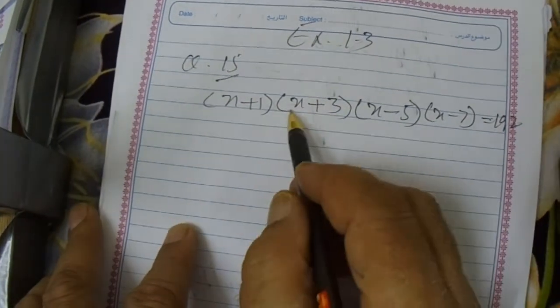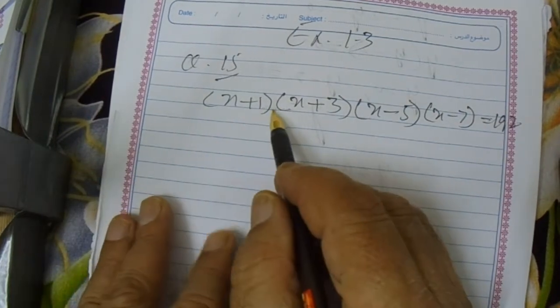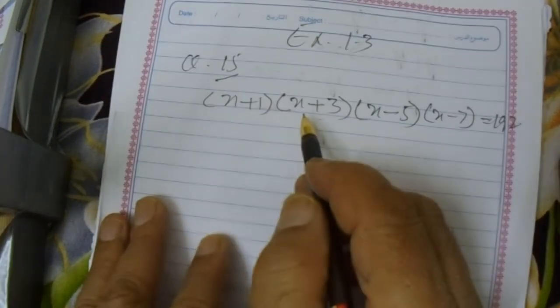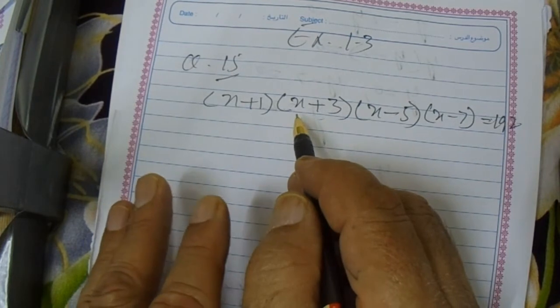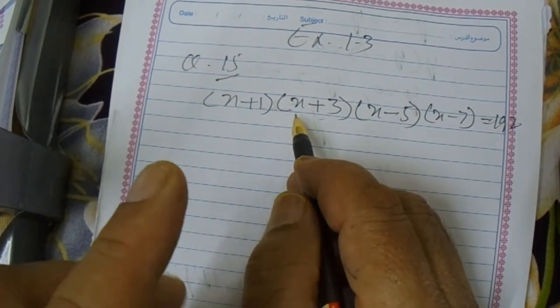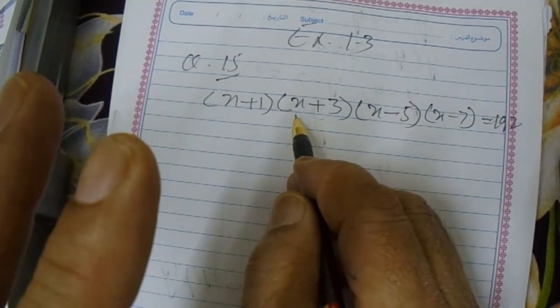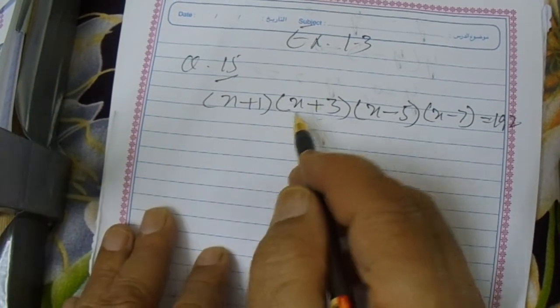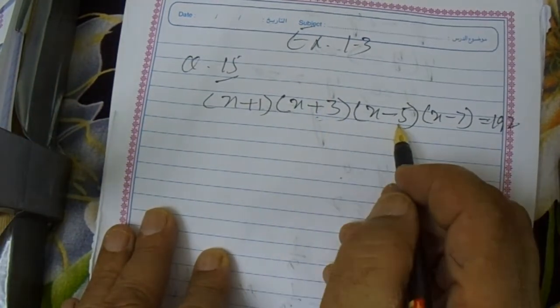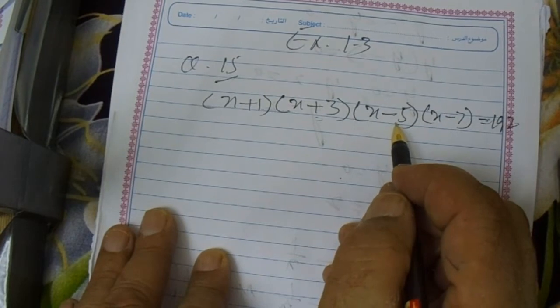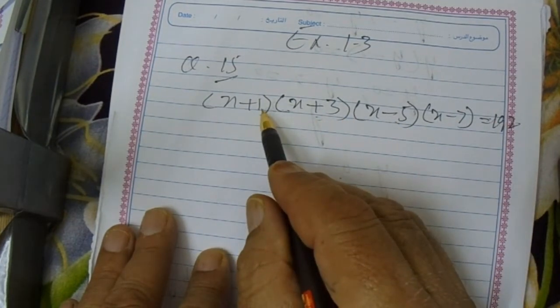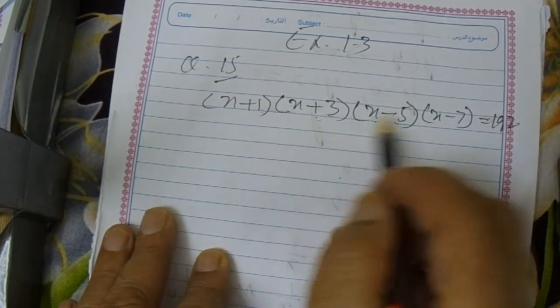We make the pairs of these factors. If we multiply these pairs, we want the first two terms the same.